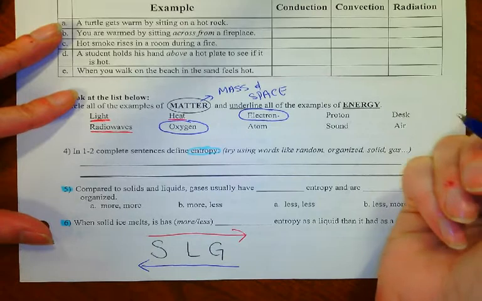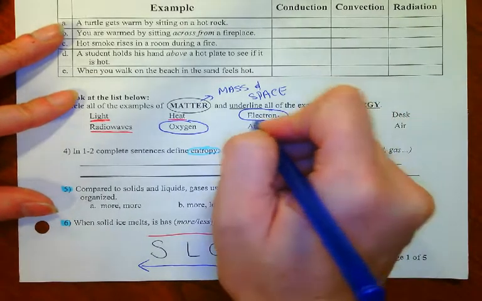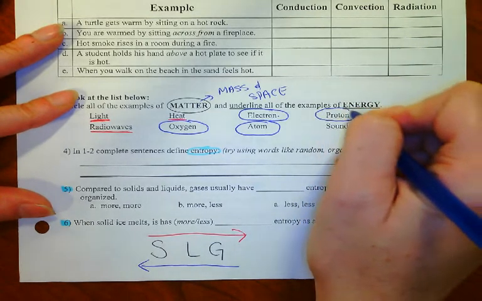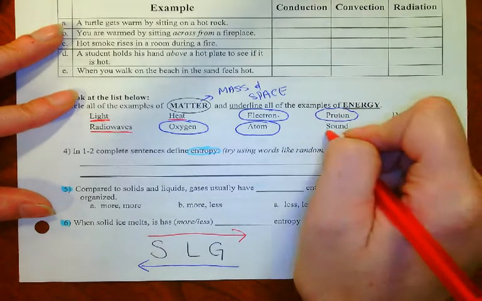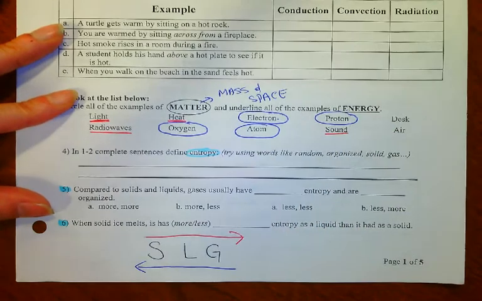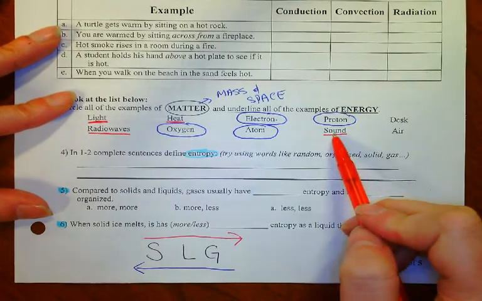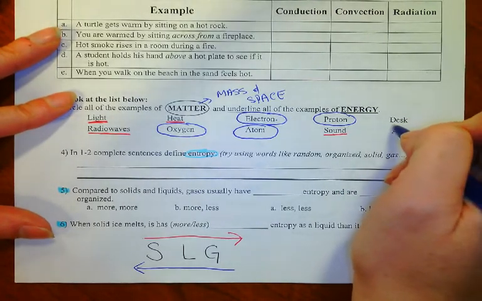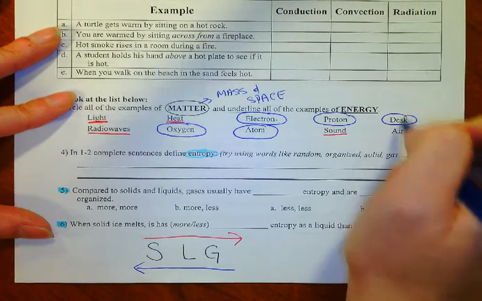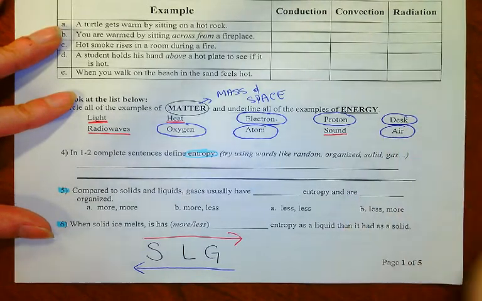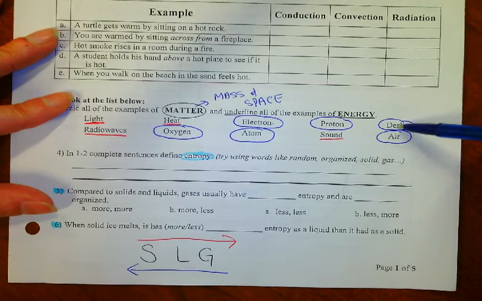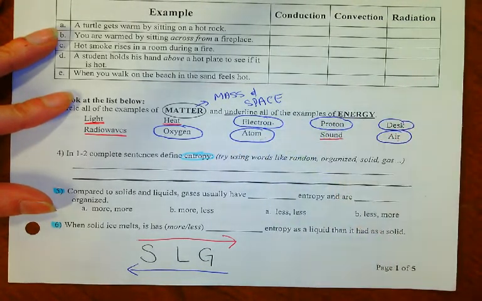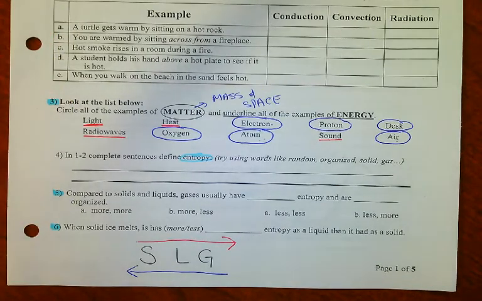An atom, protons, electrons, neutrons, that has mass and takes up space. Protons have mass and take up space. Sound does not. That's a pattern of movement through matter, but it's just a form of energy. My desk is mostly made of carbon and some other silicates and whatnot. That's going to be matter. Air, like oxygen or carbon dioxide or nitrogen. Again, if it's made of stuff in the periodic table, or protons, electrons, neutrons, those would all be considered matter.